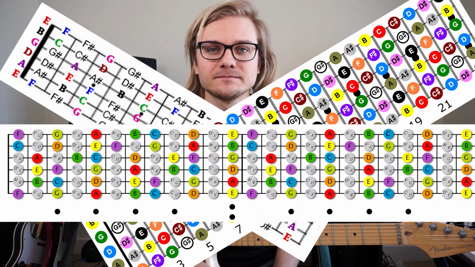Have you ever Googled a note diagram of the fretboard and found this? Well, you won't need these anymore, because today I'll share a couple of ways on how to approach learning the notes on the fretboard without torturing yourself with those massive diagrams.